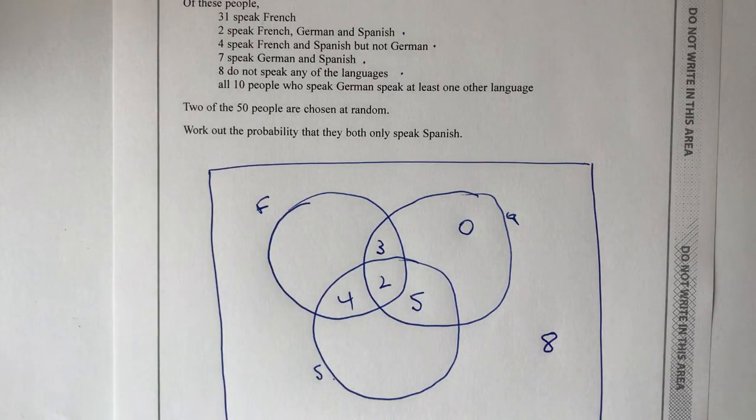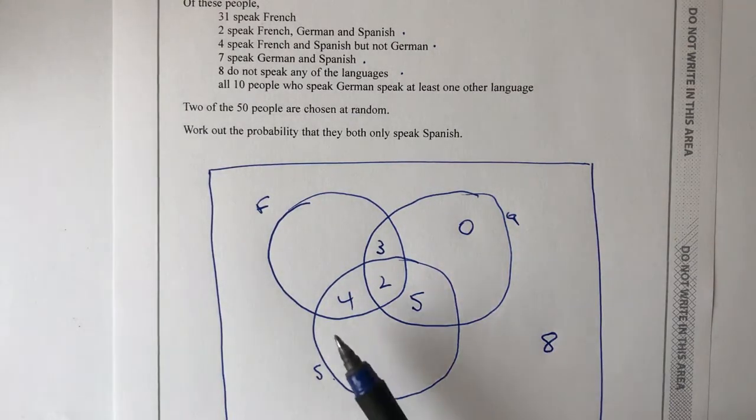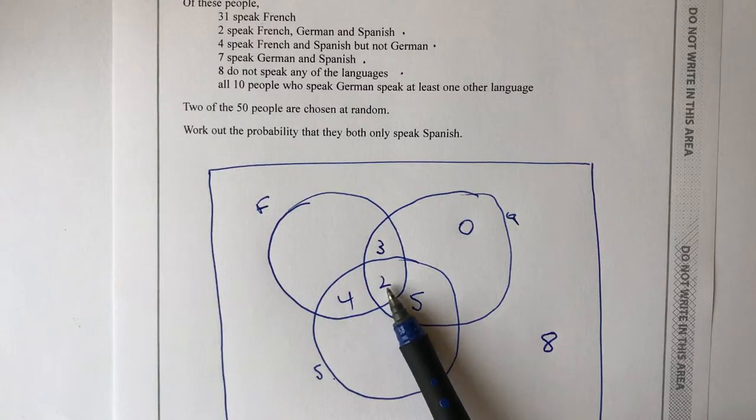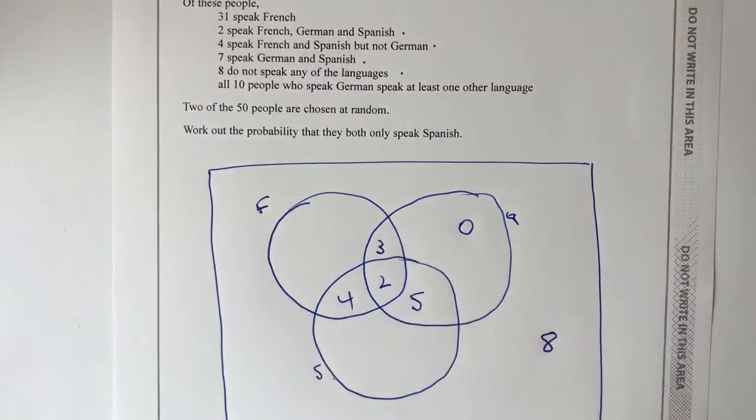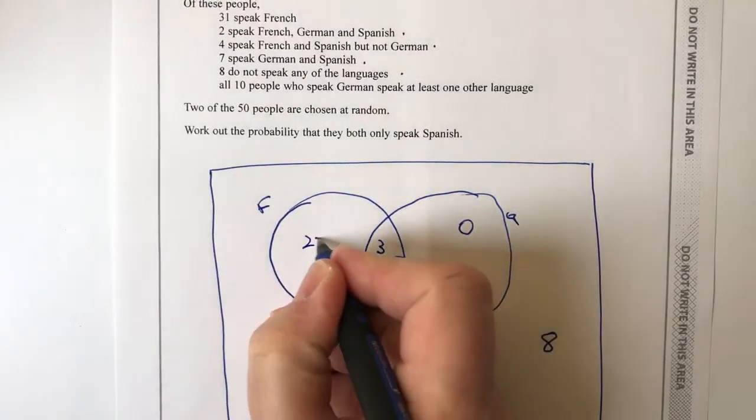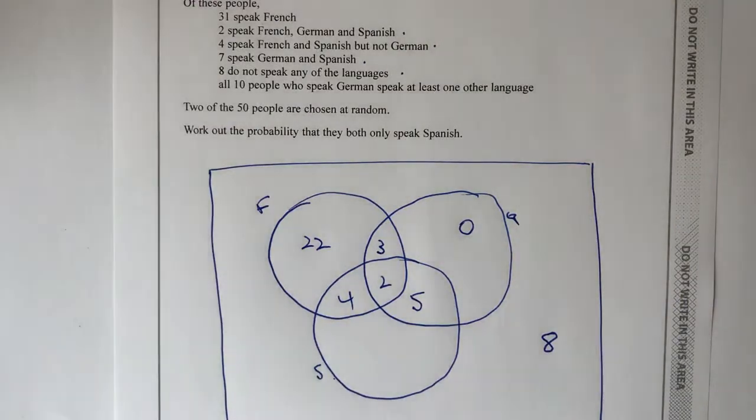Let's go back a little bit and see if we can answer this question more thoroughly. Right at the very beginning we had 31 French speakers. At the moment we've accounted for 4, 6, 9 people, so it must mean that 22 of them only speak French.